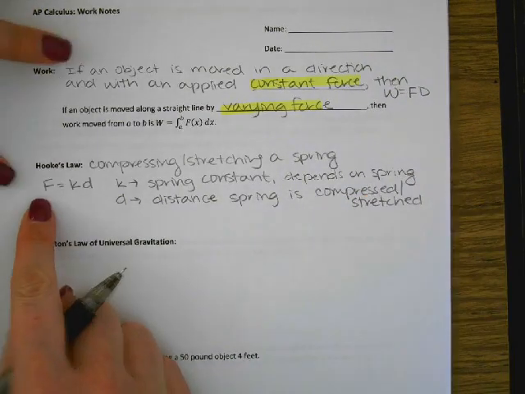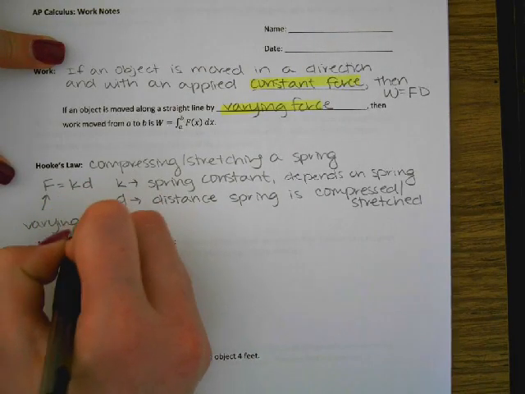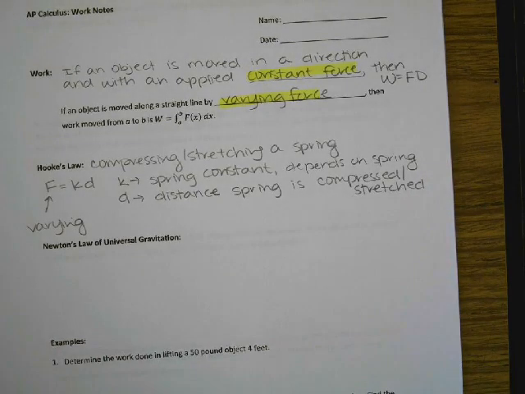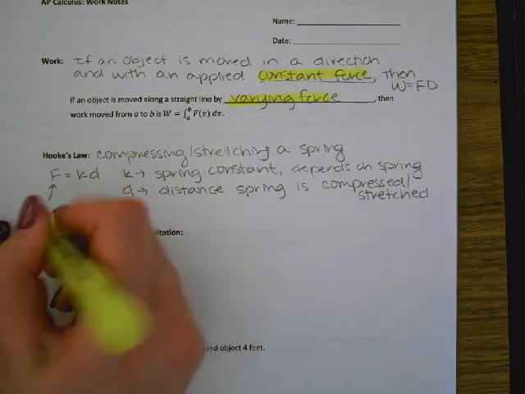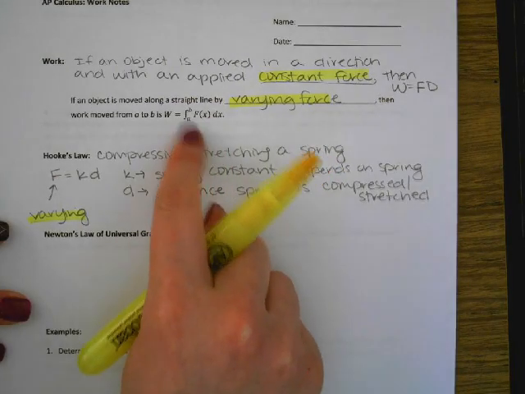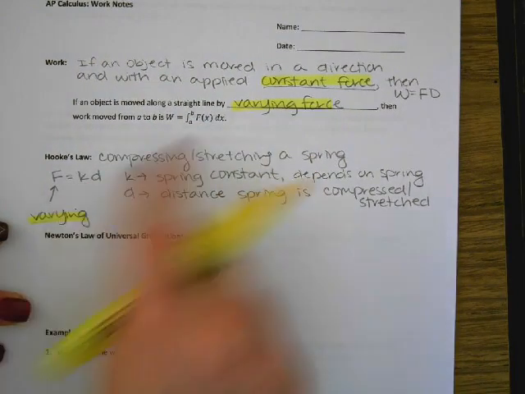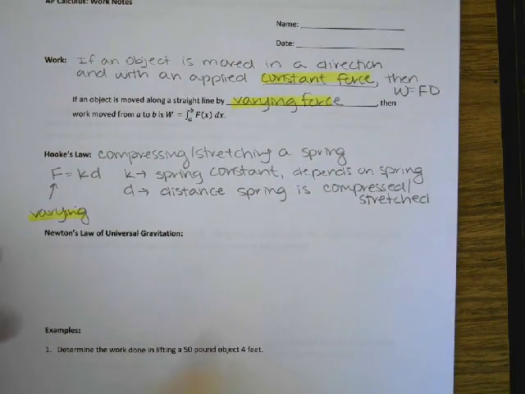And this force right here is varying. So this is where we would take this formula that we've got right here, and this formula for force would be plugged in here, and you'd be taking the integral of it. So we would say the work is the integral of K times D. We would be plugging the force in right there.